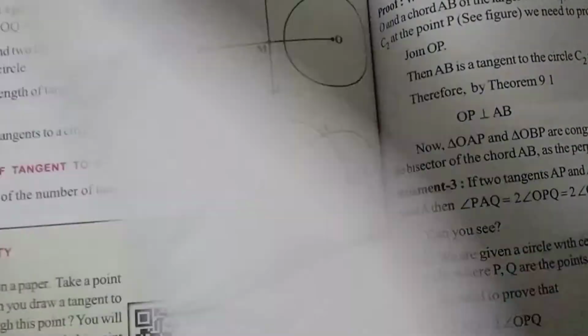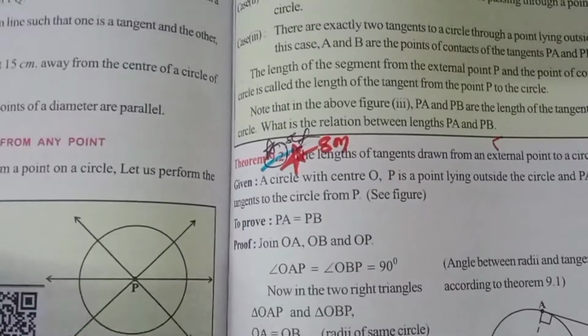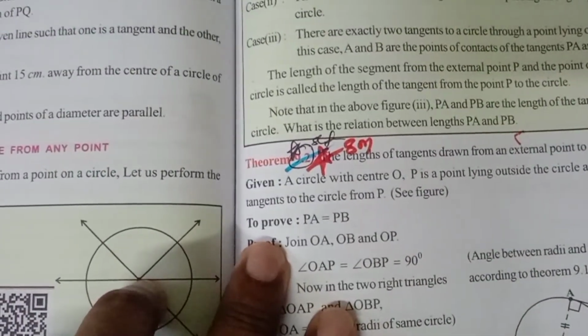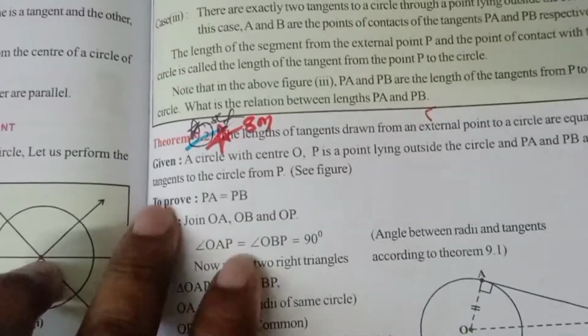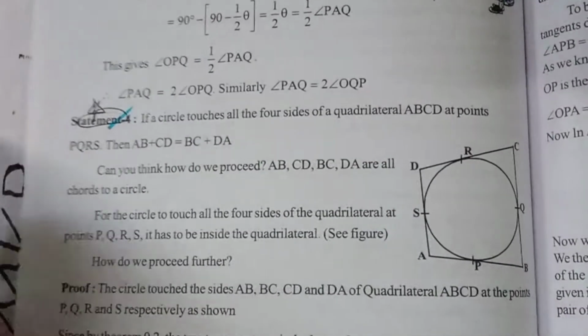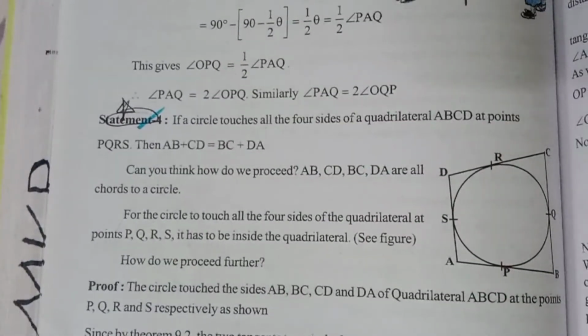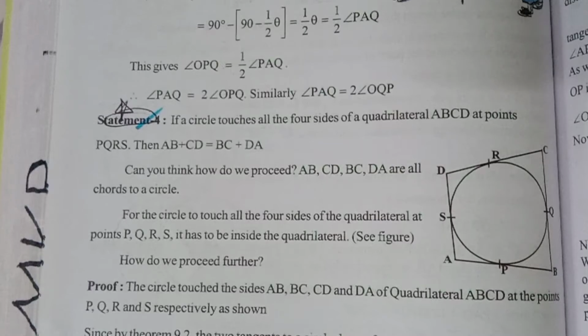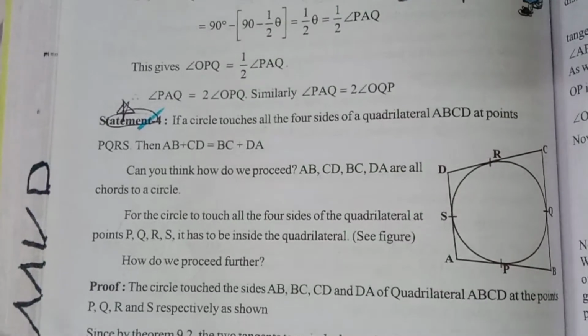Now if you take this topic, time is not there. We are going fast. So this question is very, very important. Theorem 9.2, page number 231. Next, this one problem is also important: if a circle touches all the four sides of a quadrilateral.